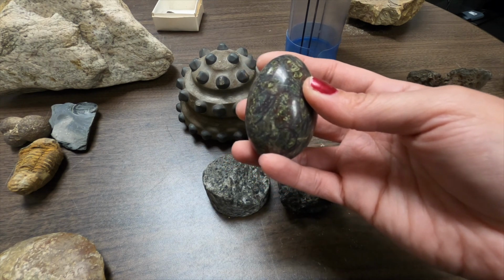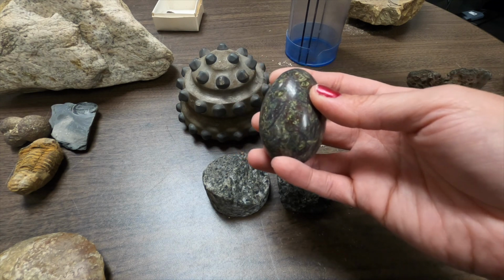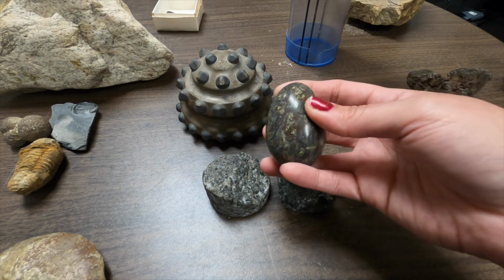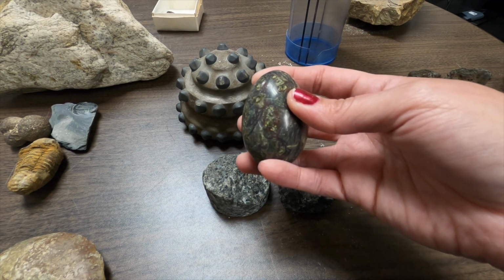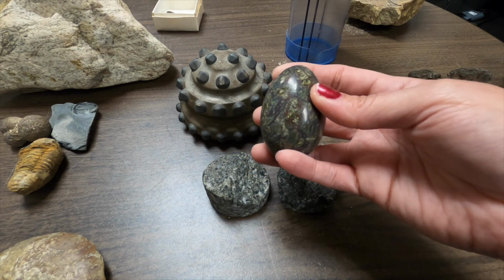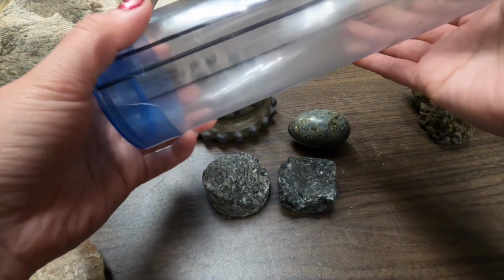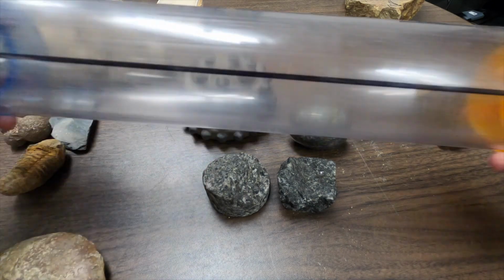Sometimes we also have volcanoes that will spit out what's called peridotite. It's these green looking gems. If you're born in August, then you know what I'm talking about. That's your birthstone. And so we know that that's actually coming from way down deep, that the volcano spit that out, and it was actually coming from the mantle. It wasn't anything that was closer to the surface that was in the crust. So that's really cool.